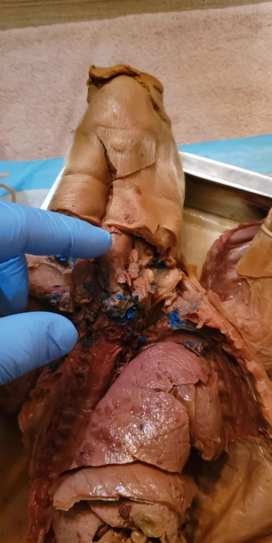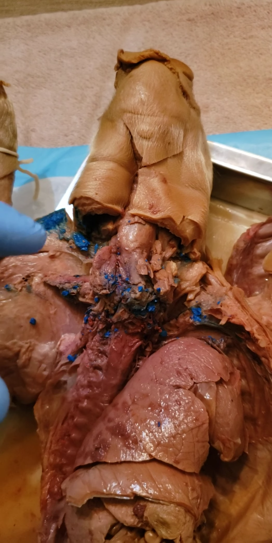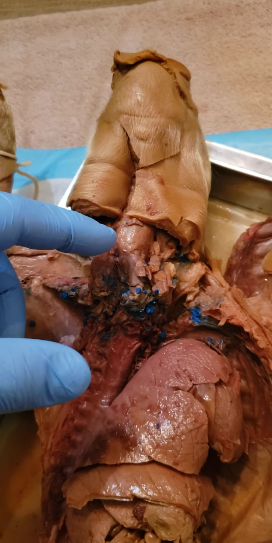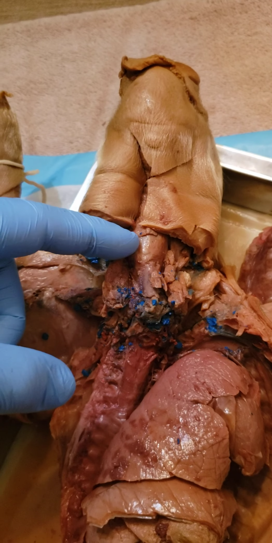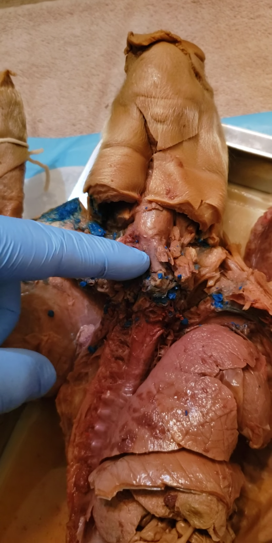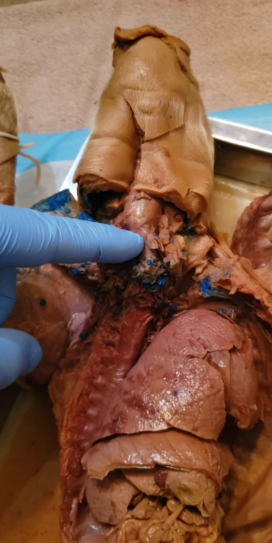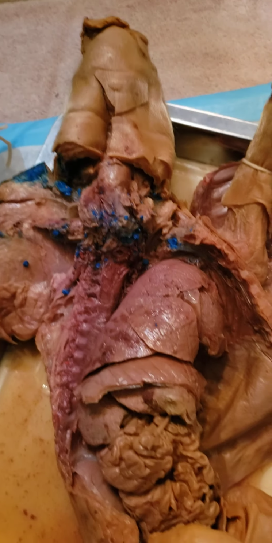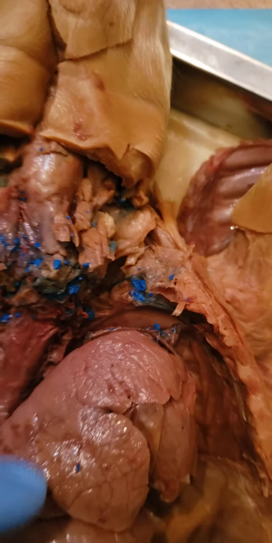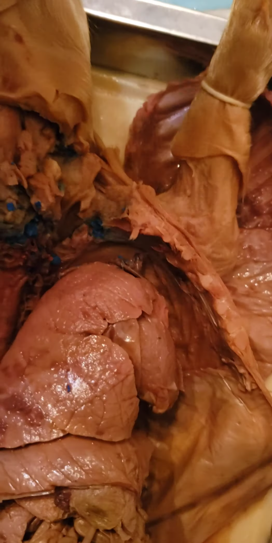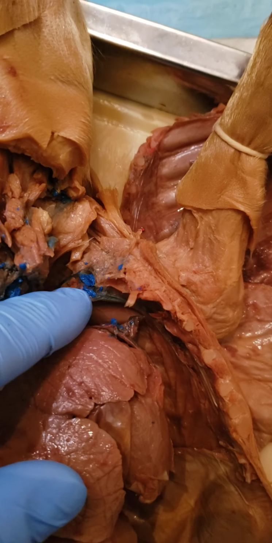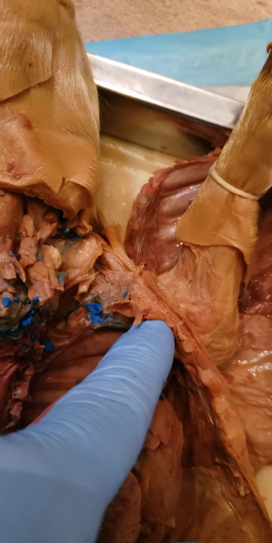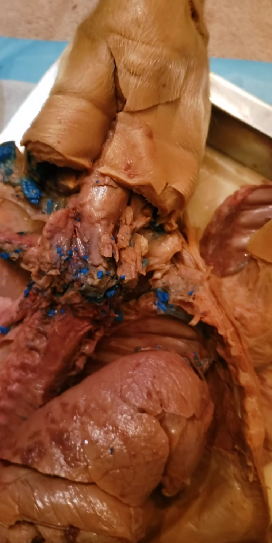Working back up top in the neck region for the respiratory system of the pig, we have the larynx right here, and then the trachea on the bottom. Then the subclavian veins. It's a little easier to tell on the pig's left side, where we've got the subclavian veins branching off in towards the rib cage.